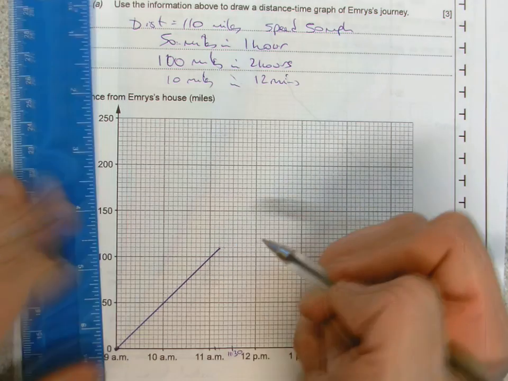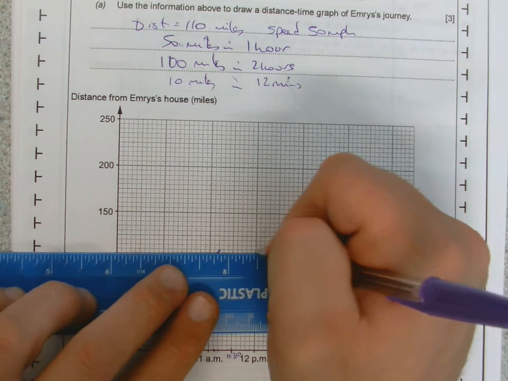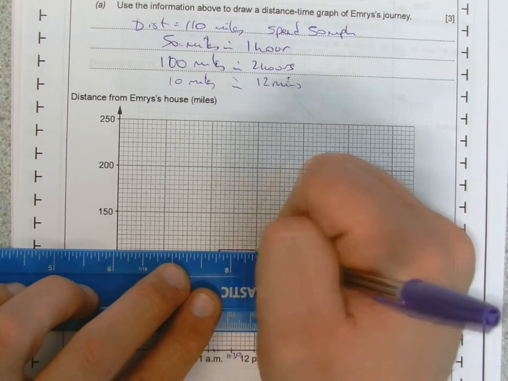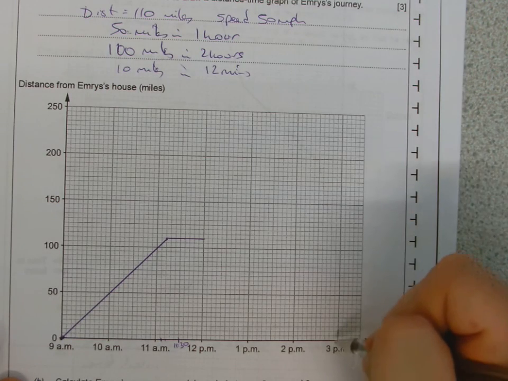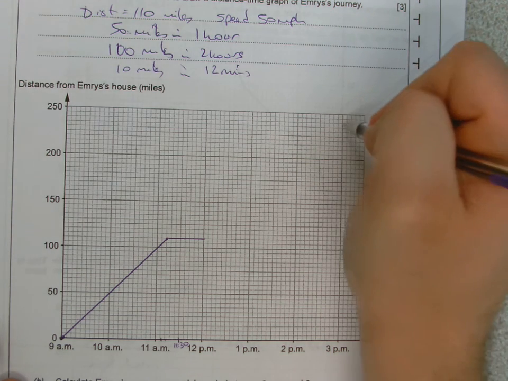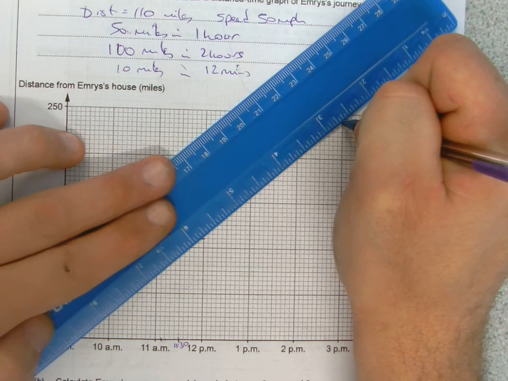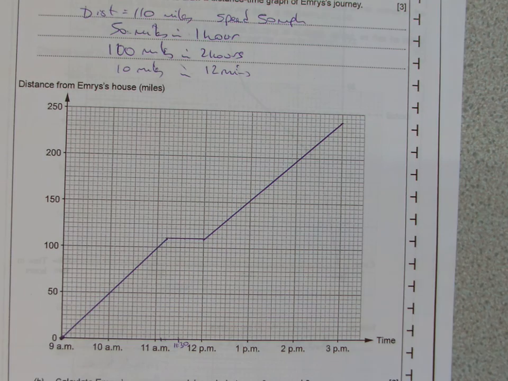Okay, now he rests, okay, till 12 o'clock. So rests means we've got a flat line then, because he doesn't go anywhere. And then he travels on and he gets to his sister's house at 3 p.m. And remember, at 3 p.m, his sister's house is 240 miles away, so 240 is going to be there. Okay, 240 is going to be there.